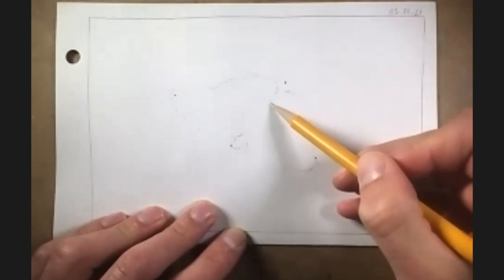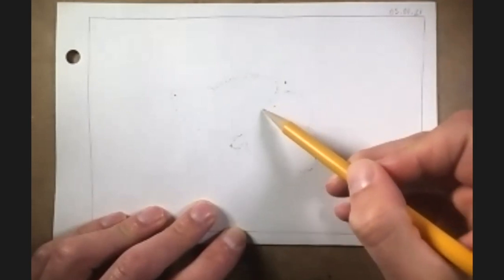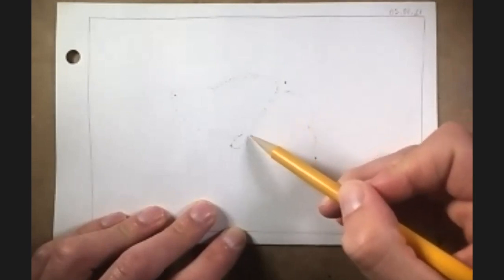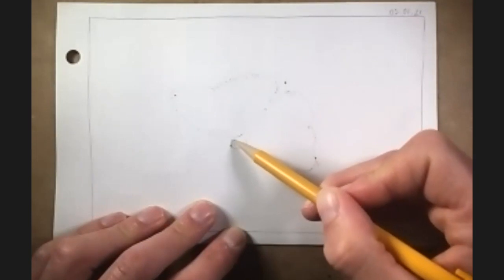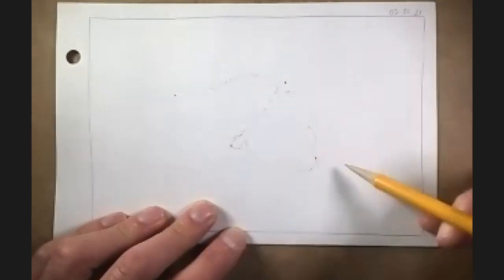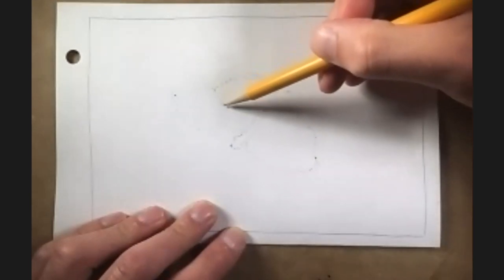Now we have this part of the body here as well, and the body comes down like around here. And we have the building blocks or the blueprints for our specimen.